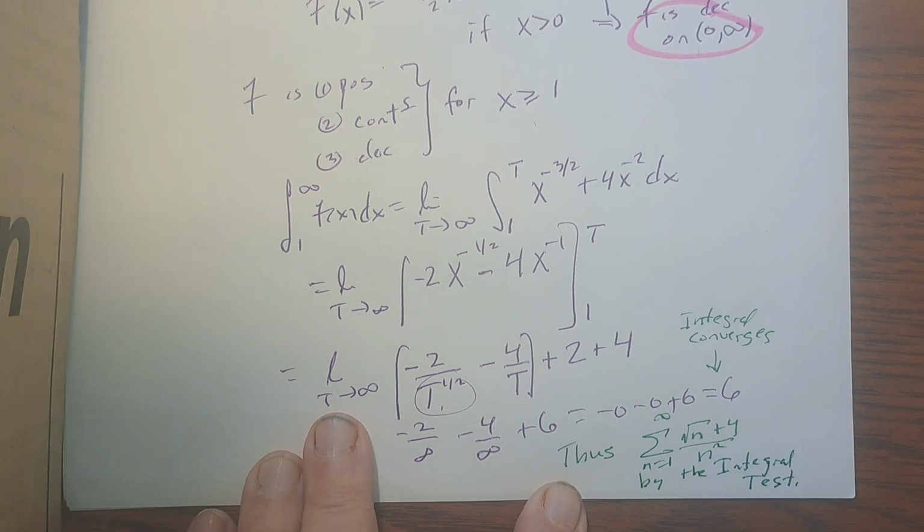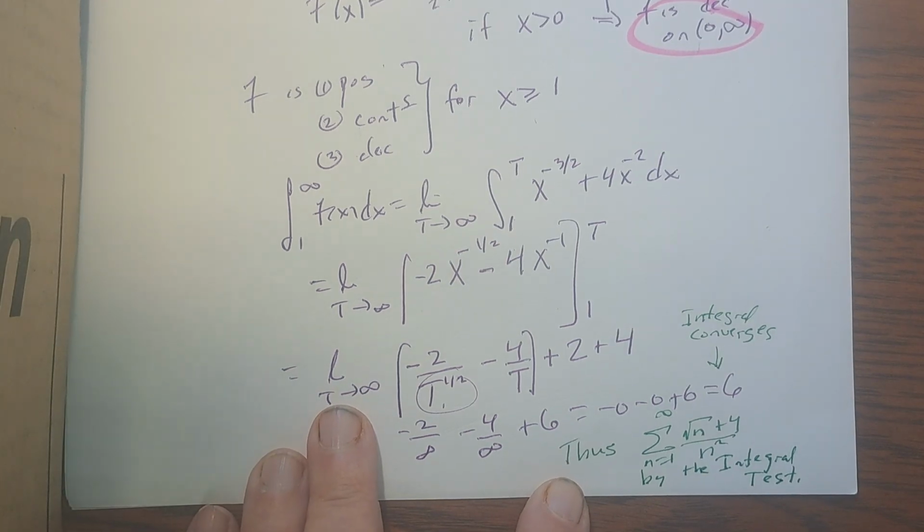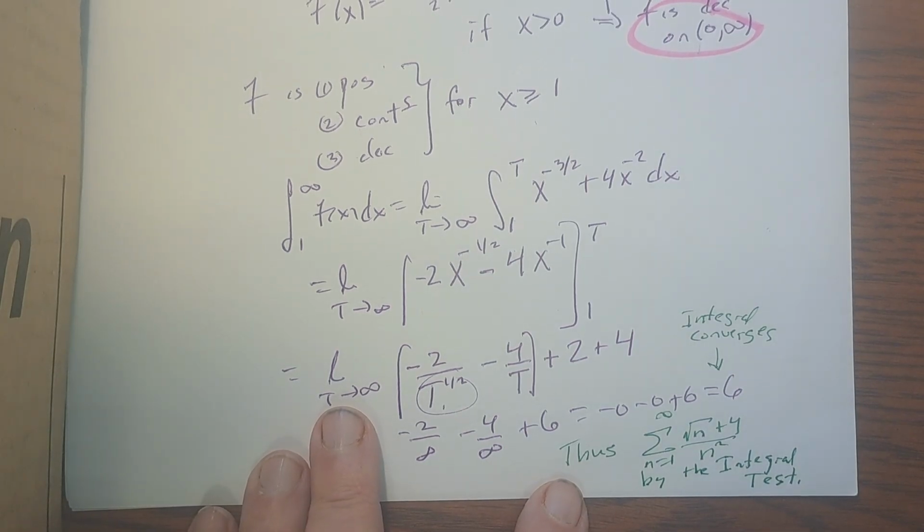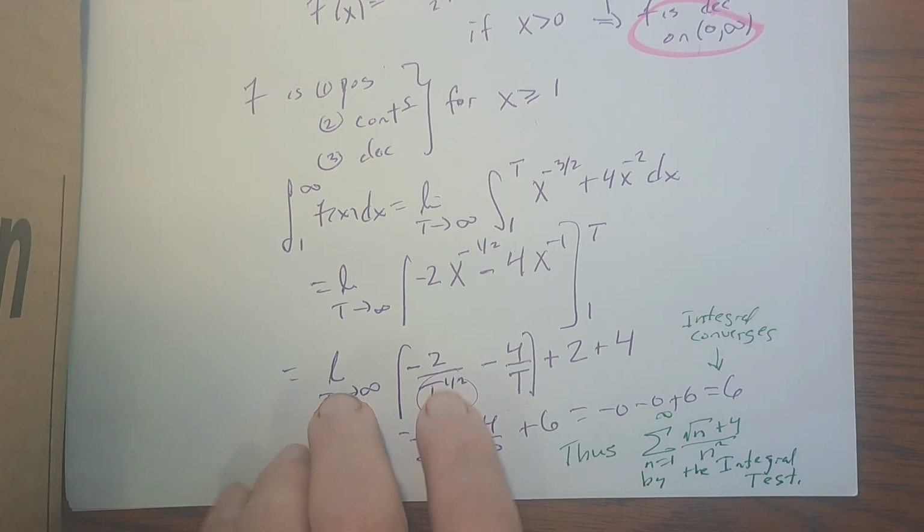Okay, so I said let's do two methods. I wanted to practice the integral test, so we did integral test as the first method. So let's do it again now.